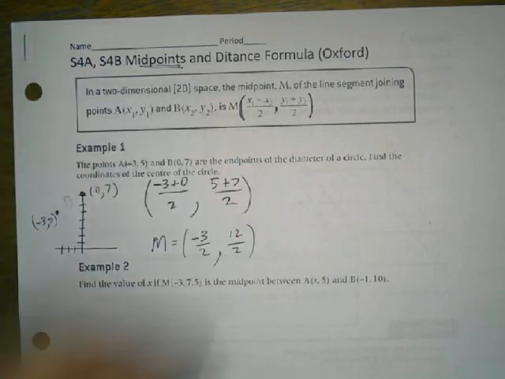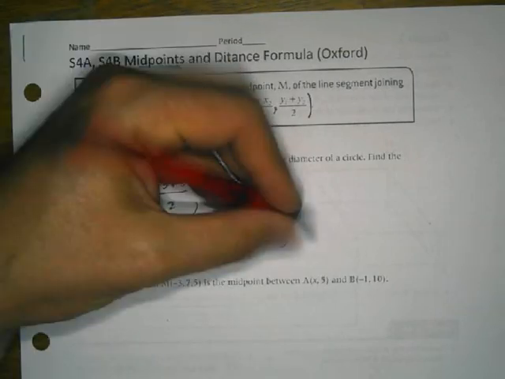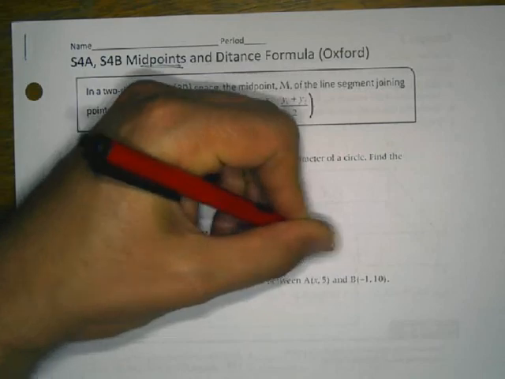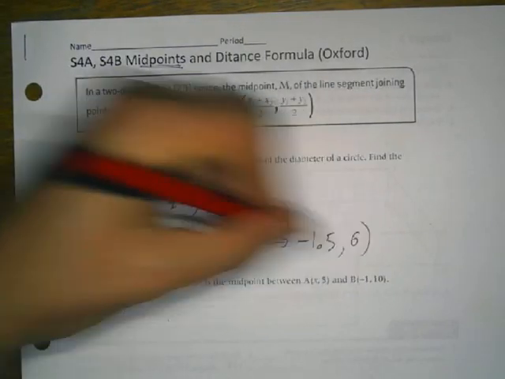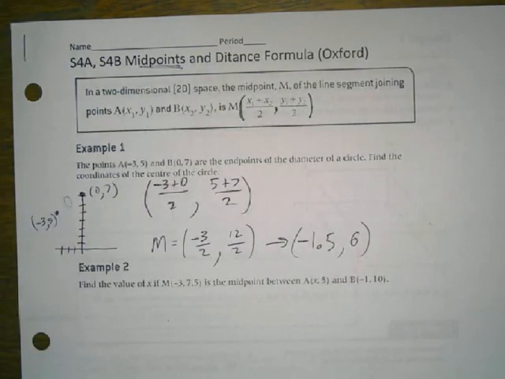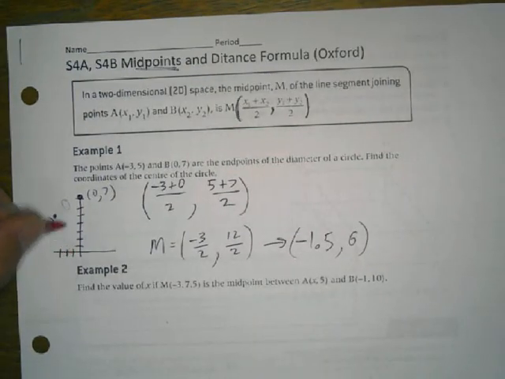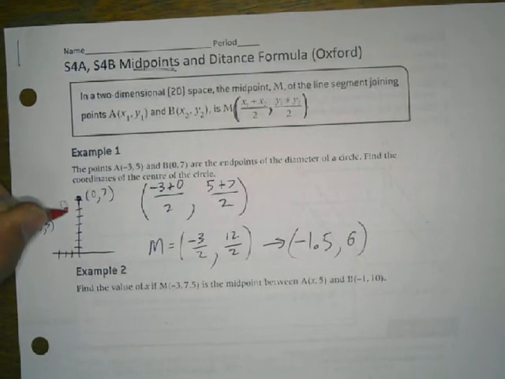So this simplifies as -1.5, 6. So if I was to put that on my chart, -1.5, 6 is right there, right? And that looks like the center of the circle, doesn't it?